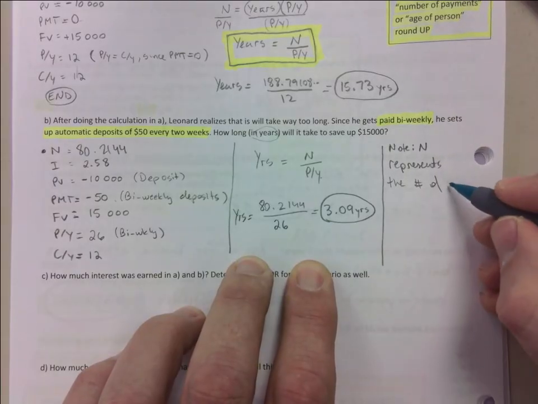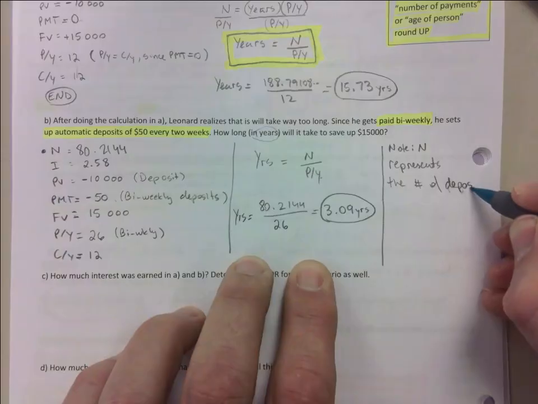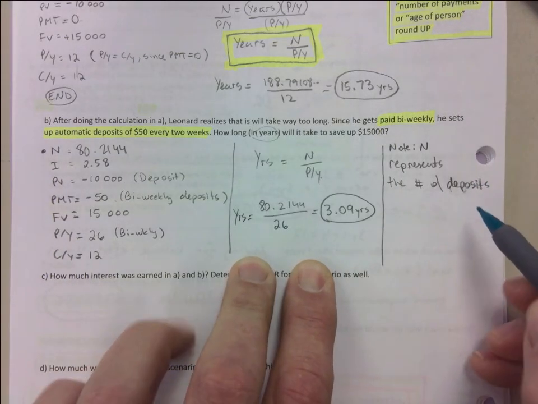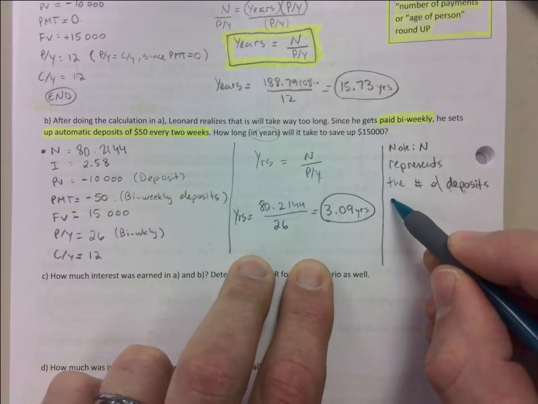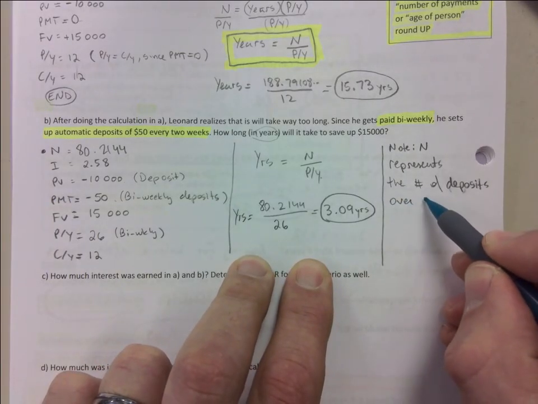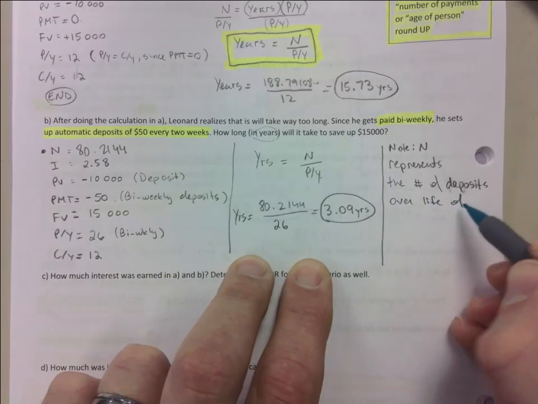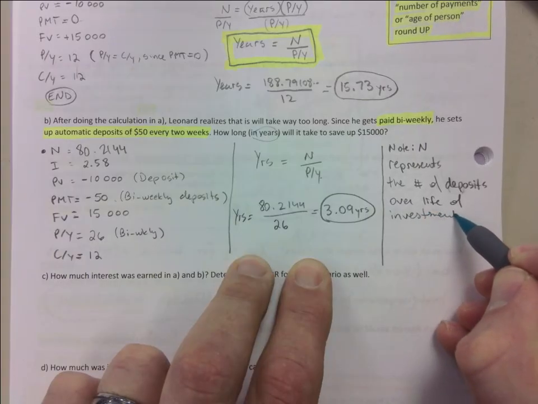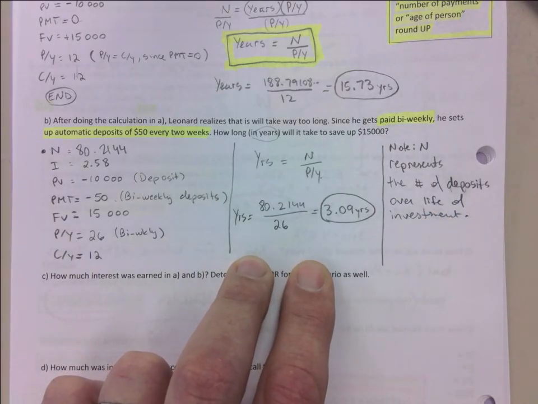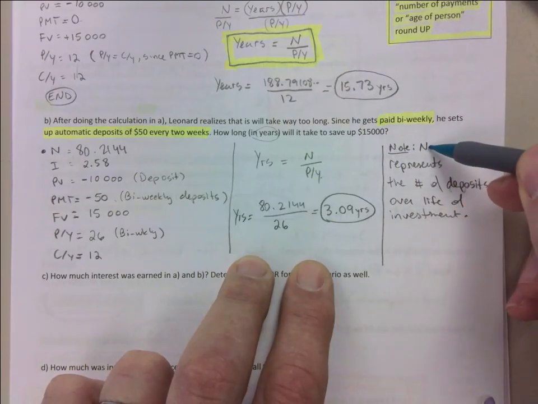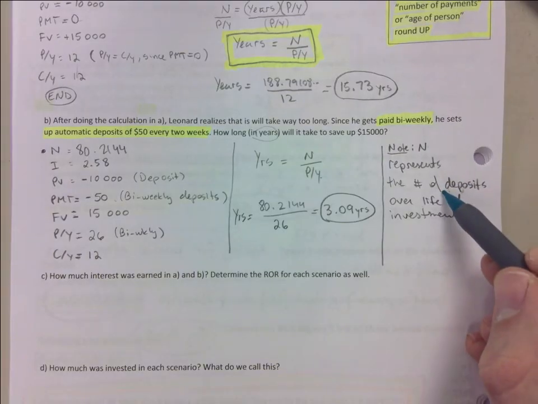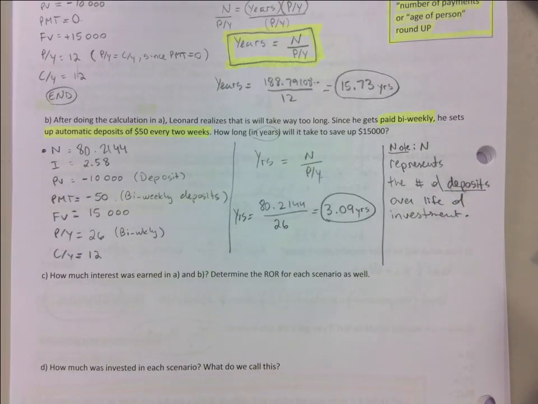When it's loans, we're going to use the number of deposits over the life of the investment. Okay? N is always associated with PY. So it's the number of deposits over the life of the investment.